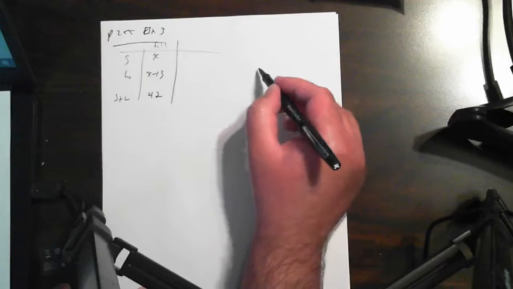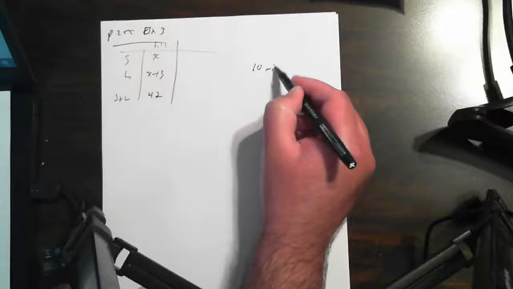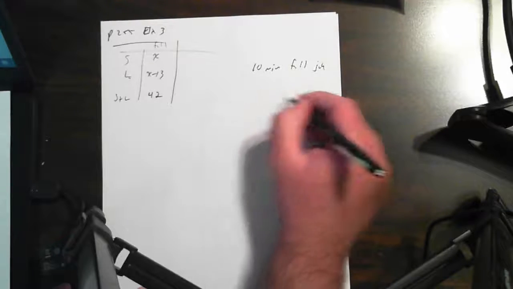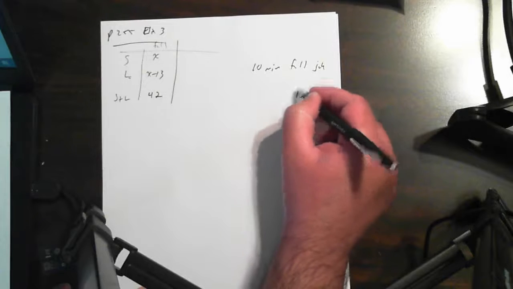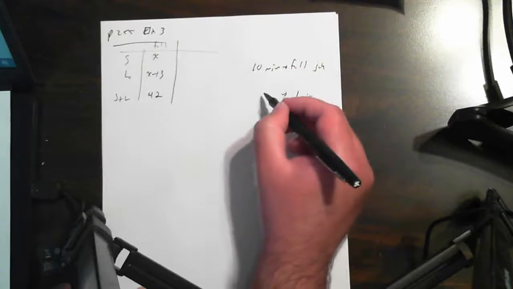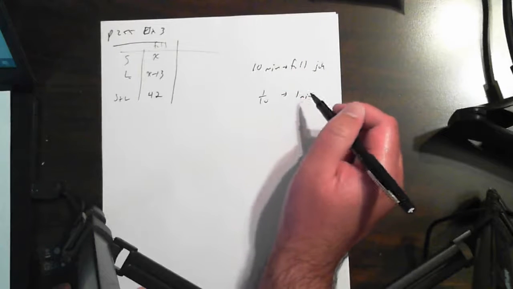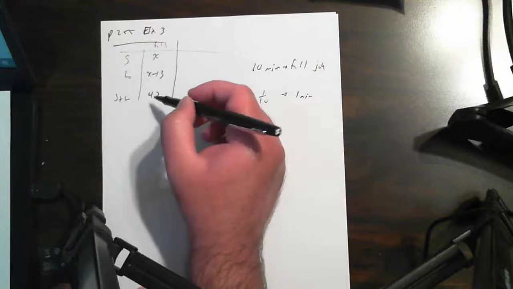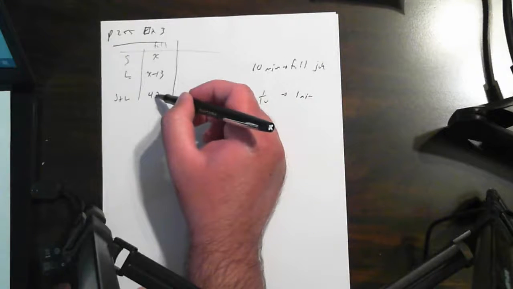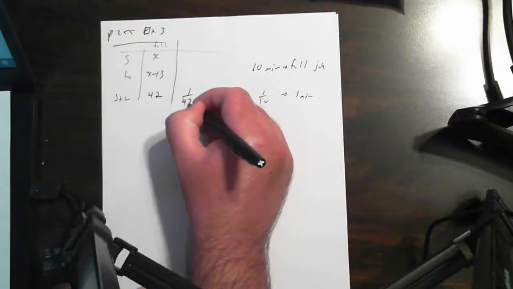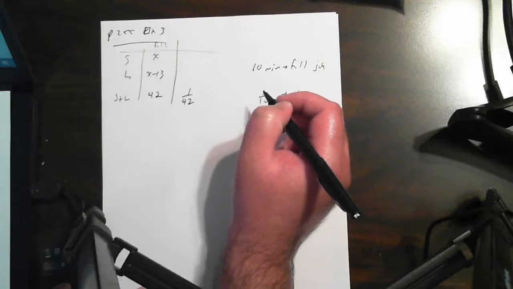So think about this for a second. If it takes me 10 minutes to do a full job, then in 1 minute, assuming I work at the same pace every minute, I should get 1/10 of the job done each minute, right? Using that thinking, if it takes Stuart and Lucy 42 minutes to do the full job, then in 1 minute they should get 1/42 of the job done.